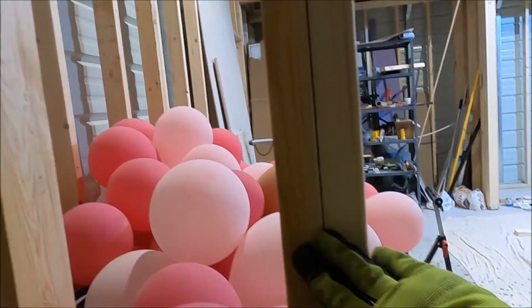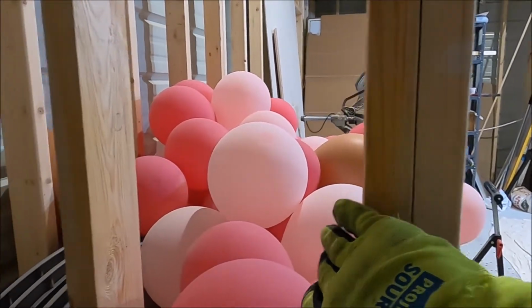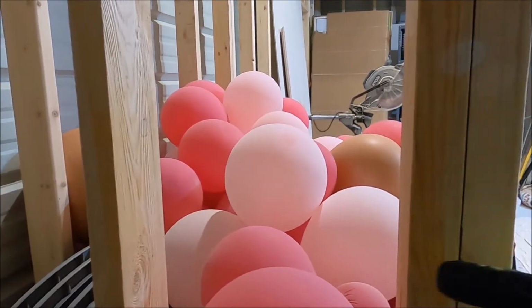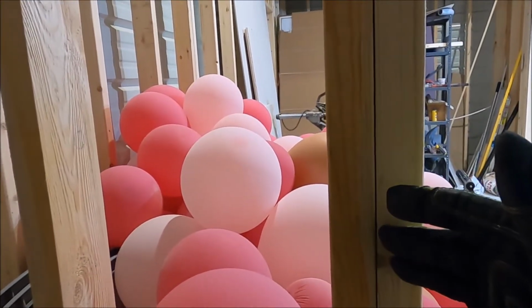So whenever you get close to a doorway or a window or anything like that, if you need to, pad this wall out a little bit. Put a board or two on here to get that switch out of your way so it doesn't cause you a problem later.